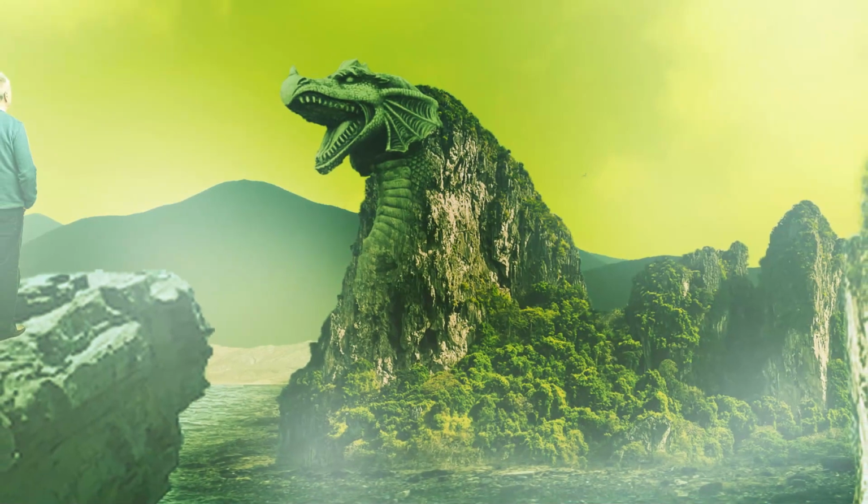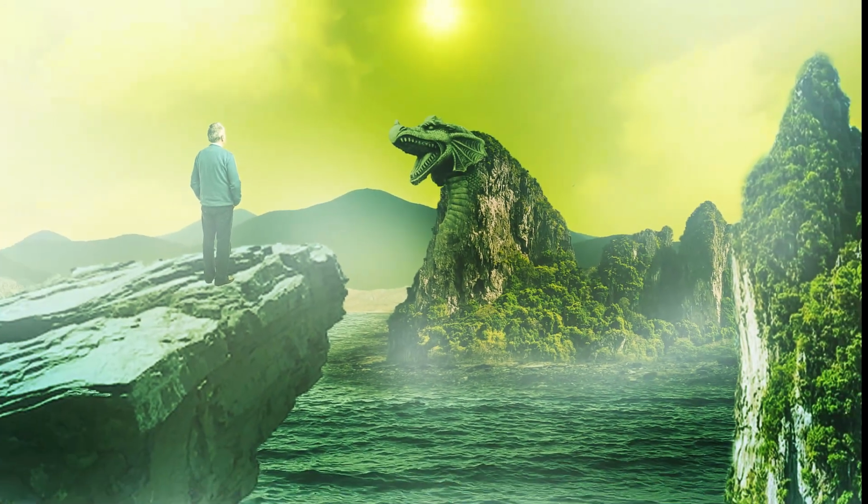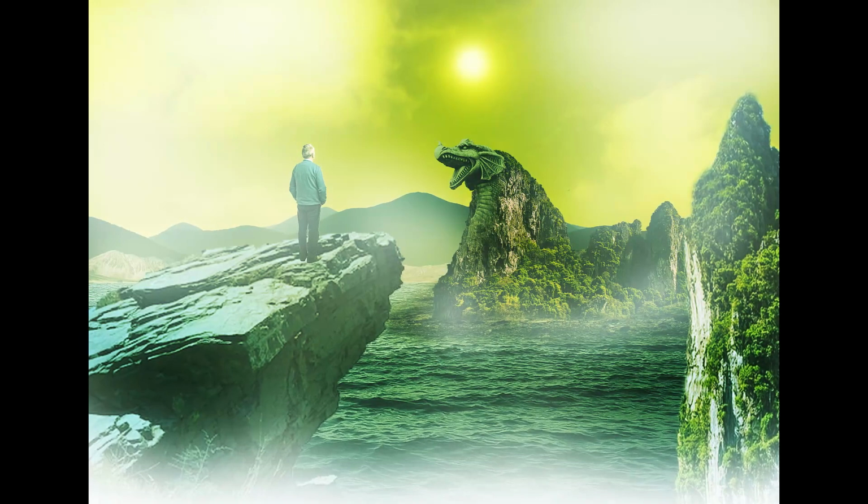Hello everyone, let's create the matte painting of Dragon Island in Photoshop. So let us start.